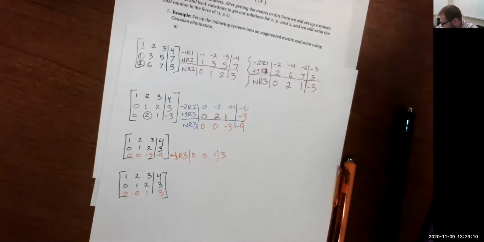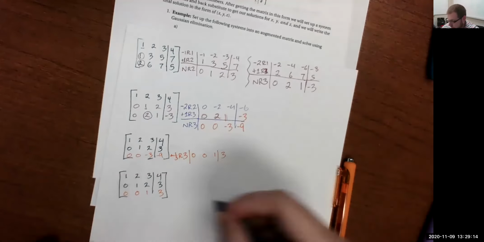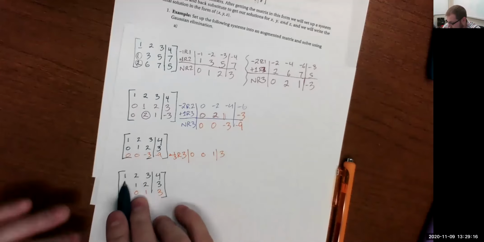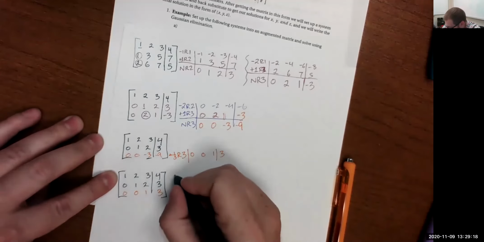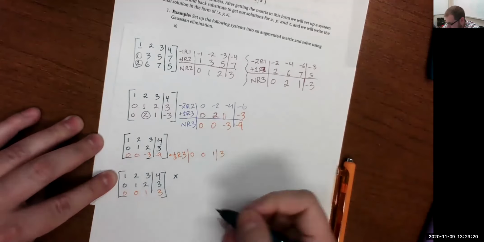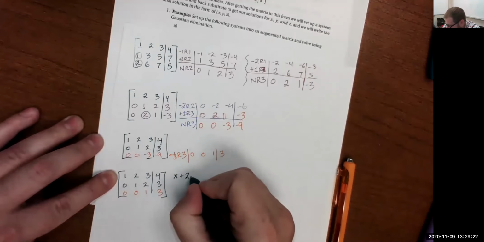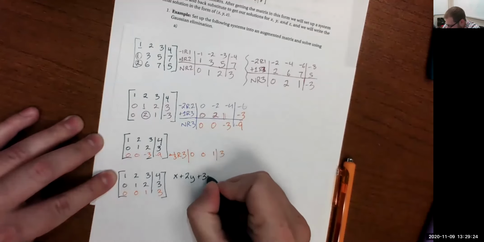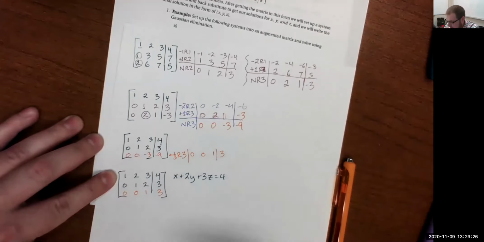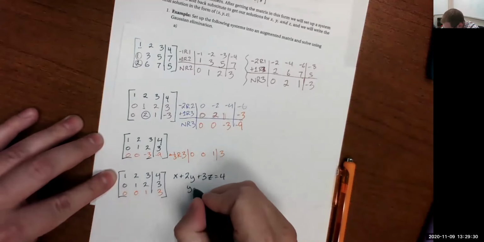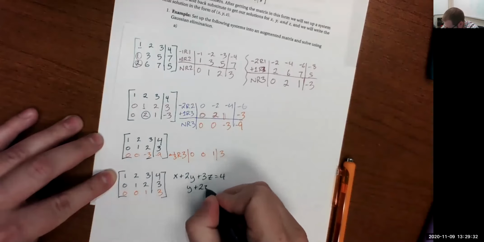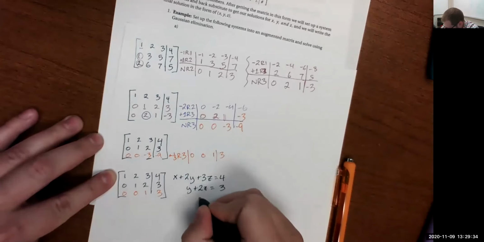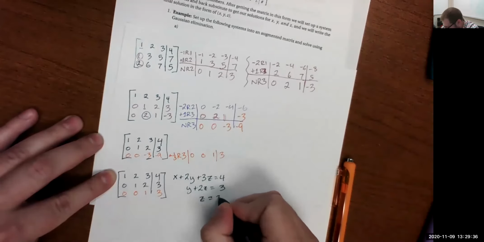Okay, we're going to set these back up into a system of equations. So I'm going to do them by the row. So row 1, my coefficient to X is 1. So I've got 1X. My coefficient to Y is 2. My coefficient to Z is 3. So I'm just setting this back up. I'm going back from a matrix to a system of equations. So second row is Y plus 2Z equals 3. And my third row is Z equals 3.